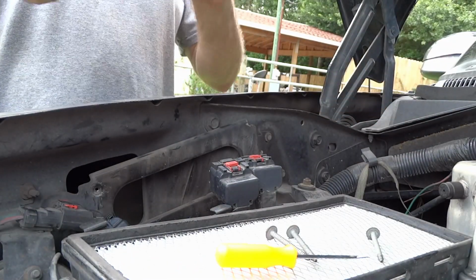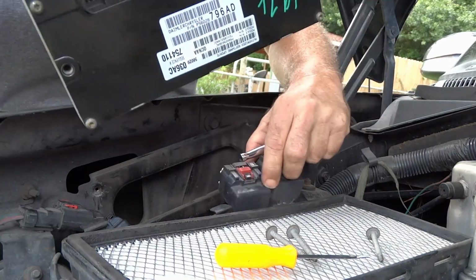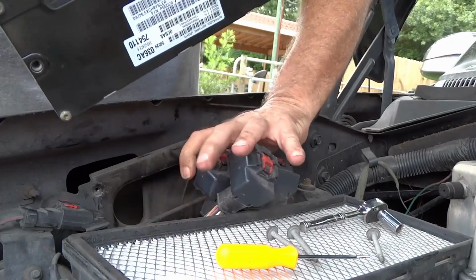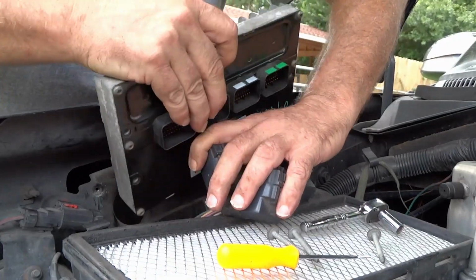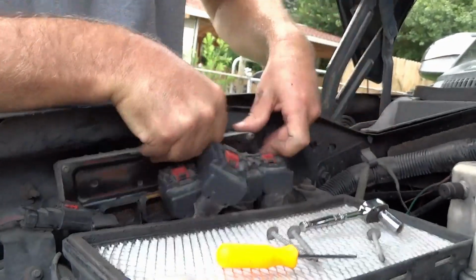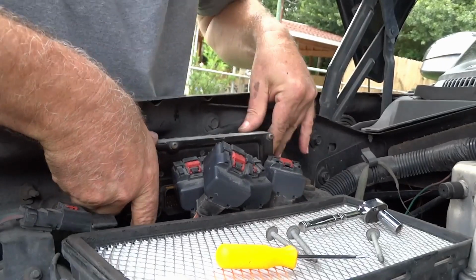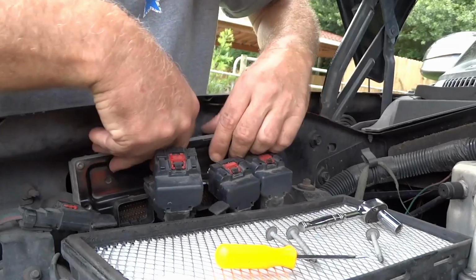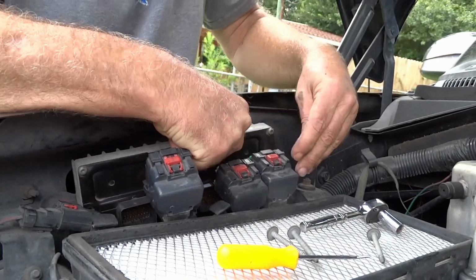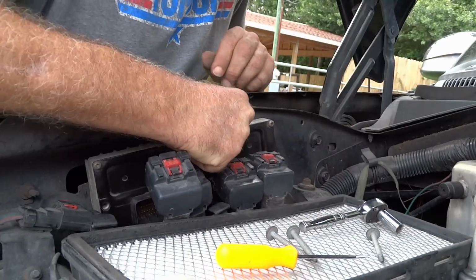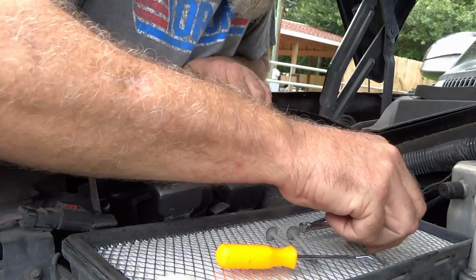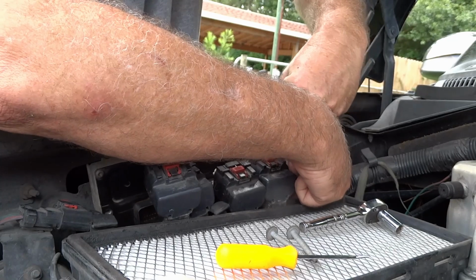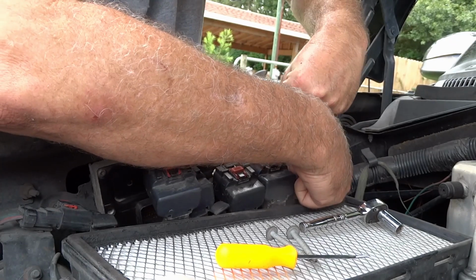So if you can pick one up to get you down the road, it's better to have one than not have one, because when my computer went out, I had to reset it all the time by disconnecting the battery, connecting the battery back up, and then it would run and drive for a little while. Sometimes it was an hour, sometimes it was a mile, sometimes it was a day. But the computer was going bad.